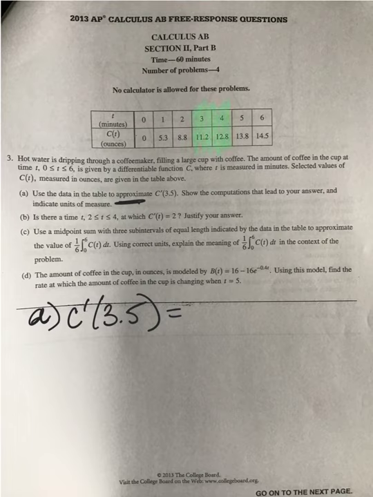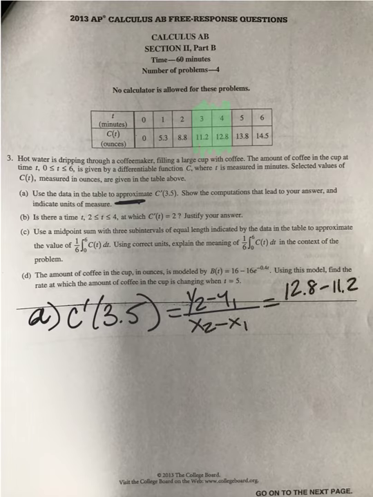And we're talking about good old-fashioned slope from 8th grade: y2 minus y1 over x2 minus x1. So in our case, that'll be 12.8 minus 11.2 over 4 minus 3, which ends up being 1.6 over 1, which is 1.6.